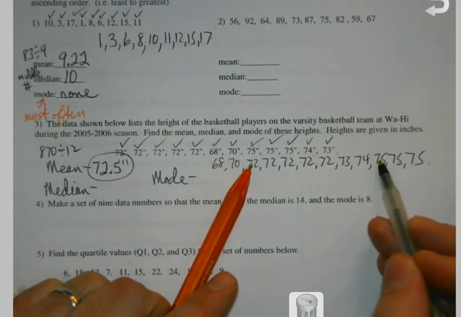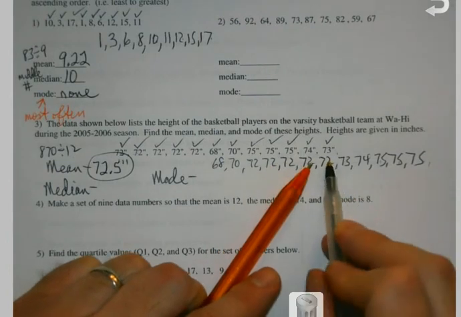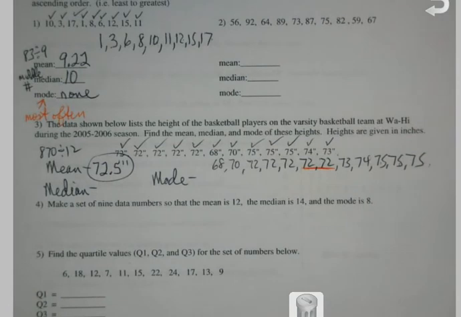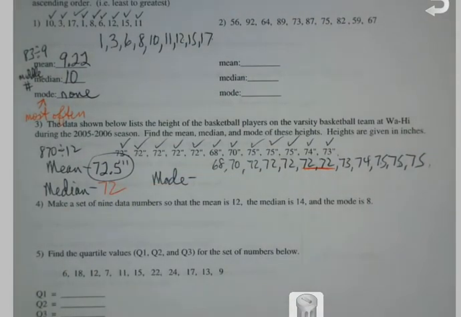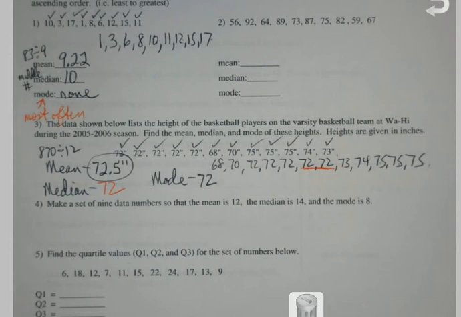And we'll start counting in from the edges, but this time I notice I have 2 numbers in the middle. But lucky me, it's the same number. There you go. Normally I'd add those 2 up and divide by 2, but they're the same number, so I know it's just going to be 72. Speaking of 72, what number occurs most often? 72. So that's also my mode.